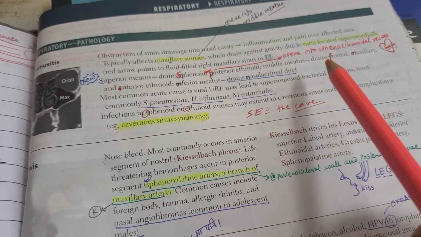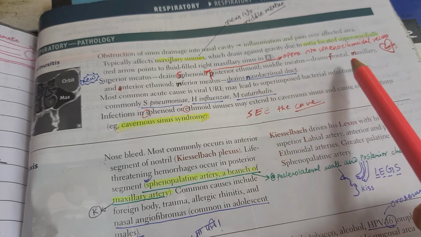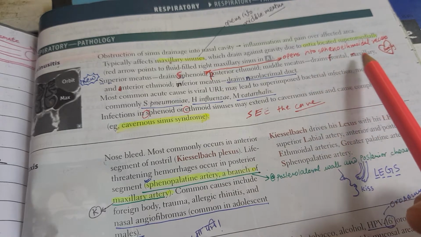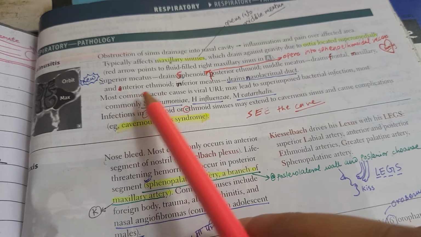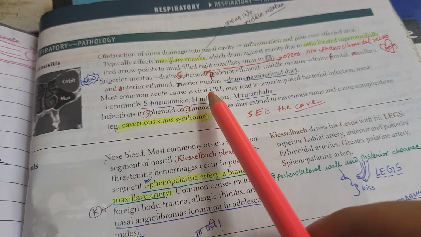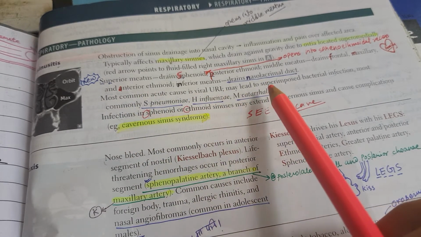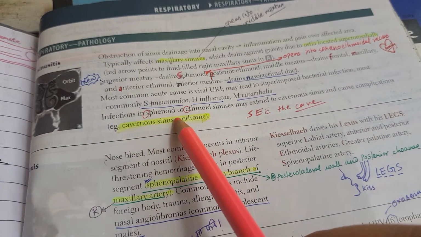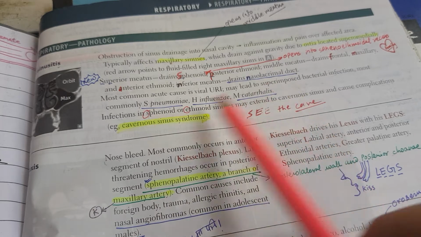So how to remember? In the middle, you put your family. So F for frontal, M for maxillary, A for anterior ethmoidal. The most common acute cause is viral upper respiratory tract infection, which may lead to superimposed bacterial infection, most commonly Streptococcus pneumoniae, Haemophilus influenzae, and Moraxella catarrhalis.